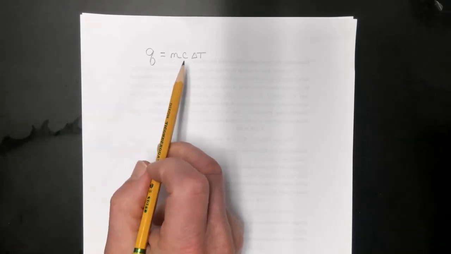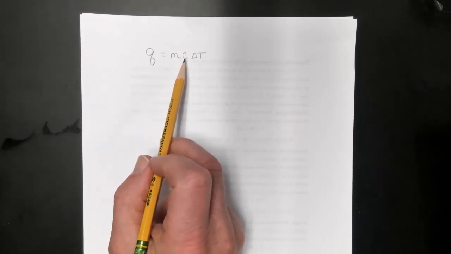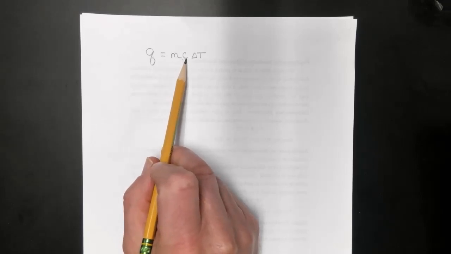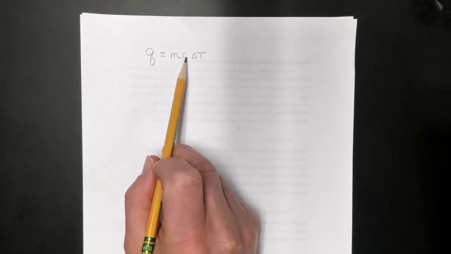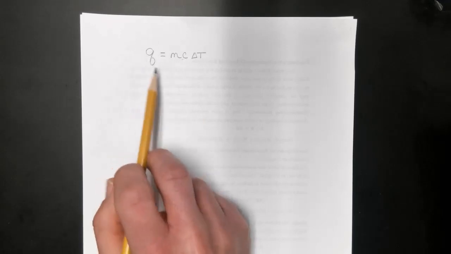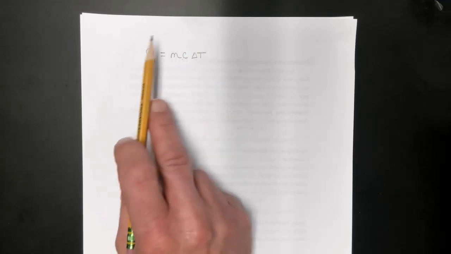Mass is self-explanatory. Specific heat is a characteristic that is associated with the substance. Not all things have the same specific heat. Water has a specific heat of 4.184 joules per gram per degree Celsius, and we'll be using that a lot in this experiment. So that is specific to the substance. Ethanol, for example, will have a lower specific heat than water. So it's a very simple calculation, and this is the backbone of calculations we're going to be using in this experiment.